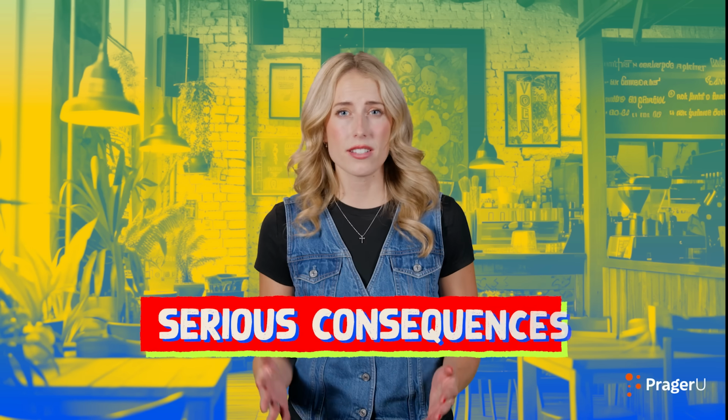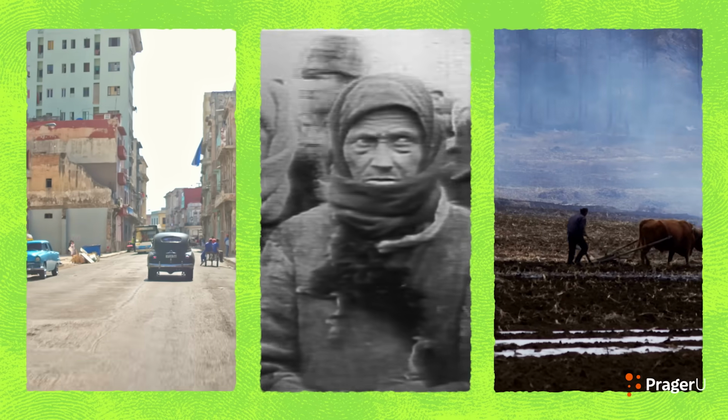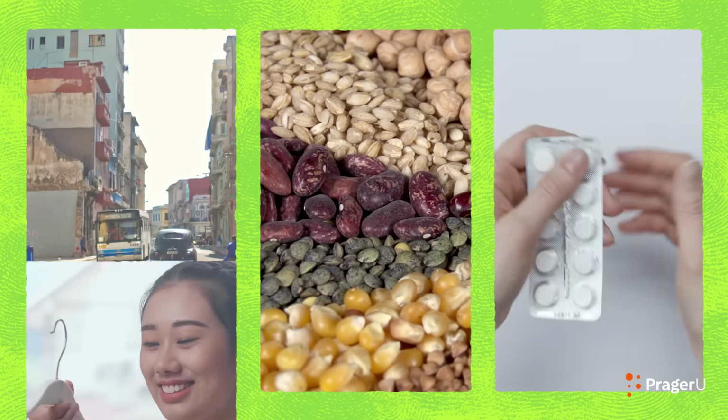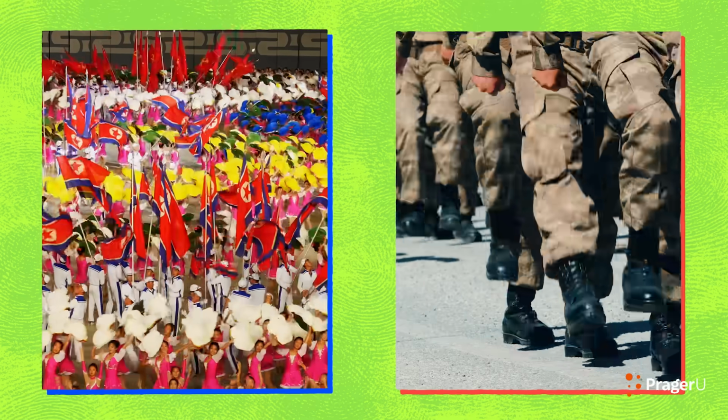Sustained interventions like this throughout an economy could lead to serious consequences for a nation's standard of living and quality of life. In command market economies like Soviet Russia of the past, and Cuba and North Korea today, there are often chronic shortages of basic food, medicine, and clothing because resources are being funneled into more favored but less productive activities.